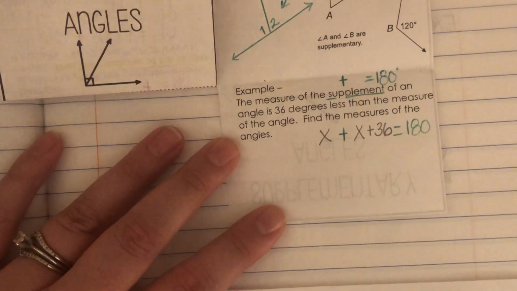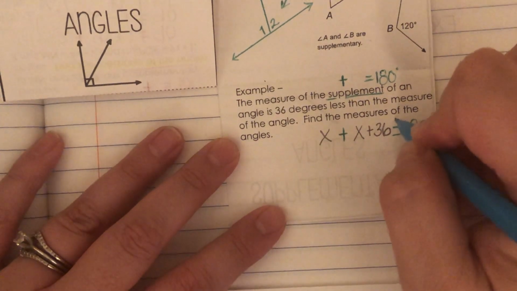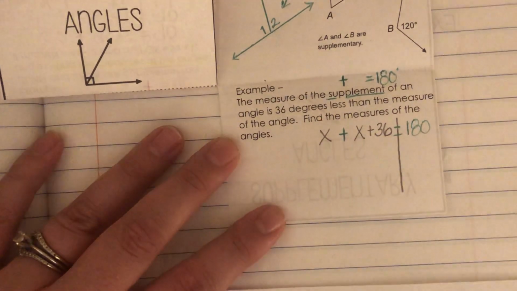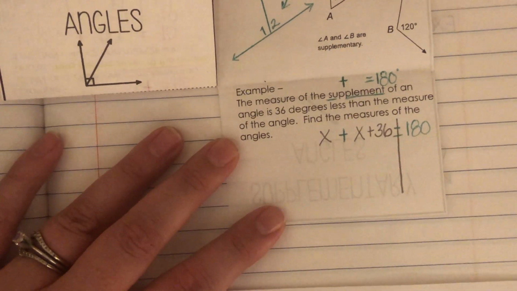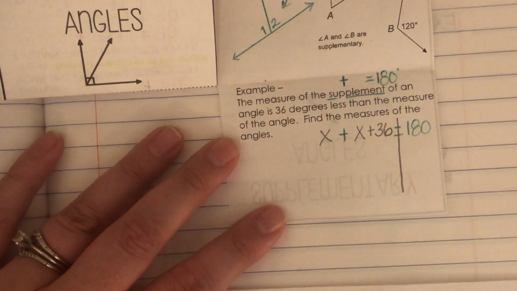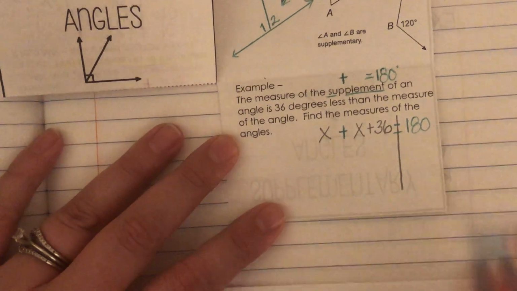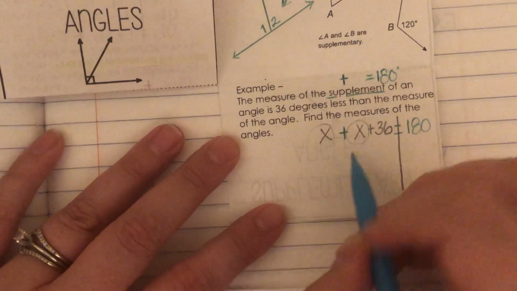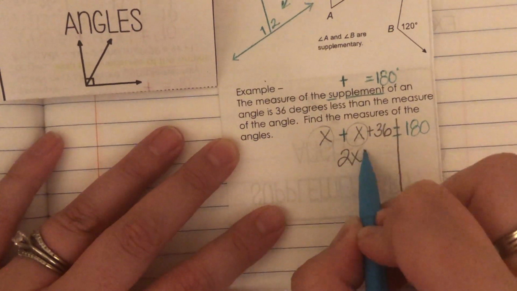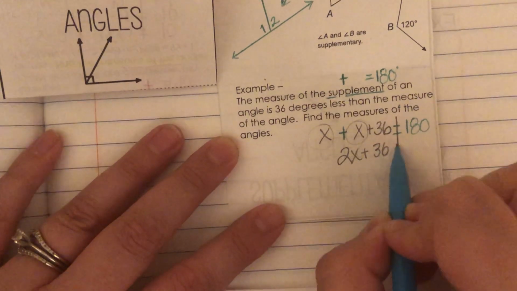Okay, now this is probably the toughest problem that you would ever get. You're probably going to see something more like the complementary one, where I tell you that the first angle is X and I tell you that the second angle is X plus 36. All right, but I'm going to go ahead and combine my like terms, which is my X plus my X, which is 2X plus 36 equals 180.